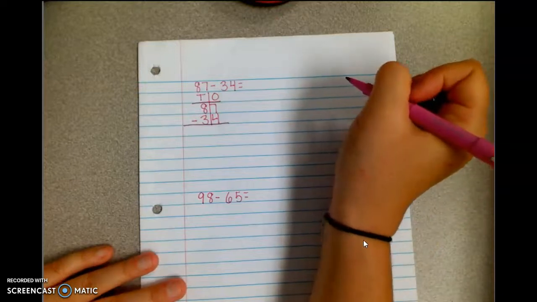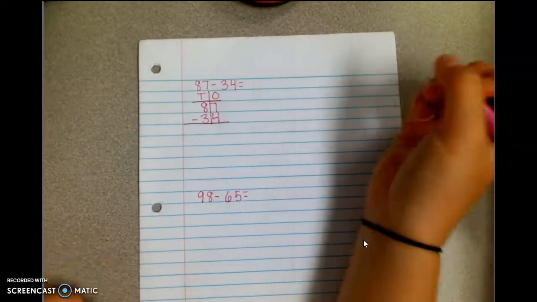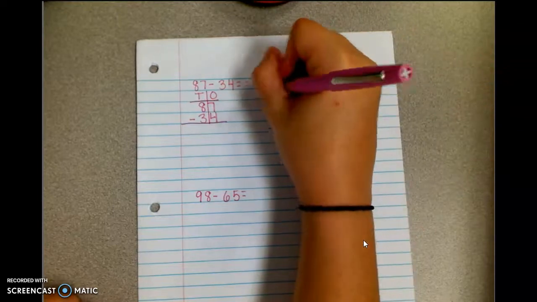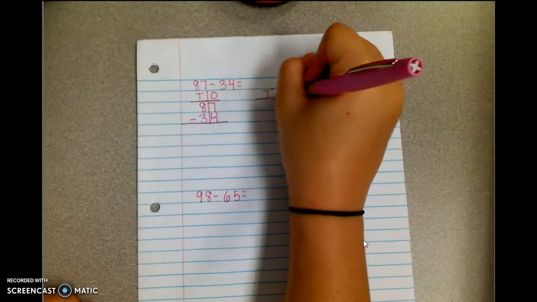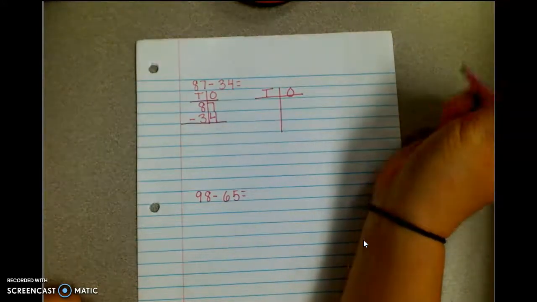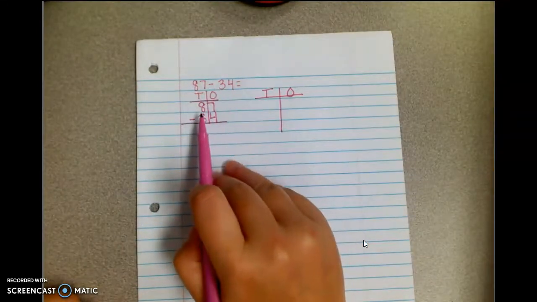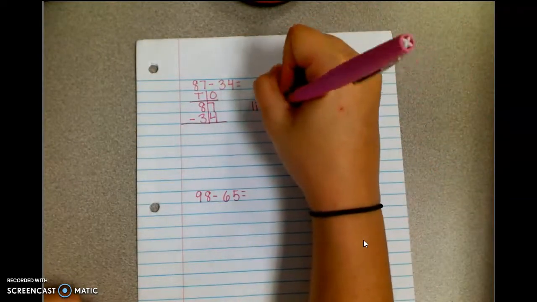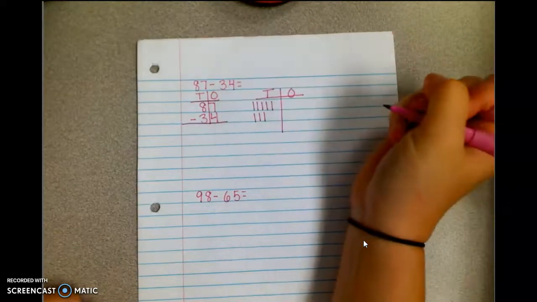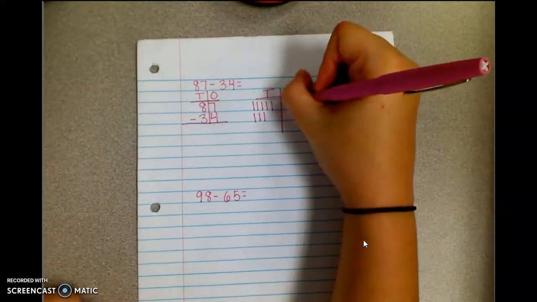To use base 10, I like to redraw my place value chart off to the side. So I have tens and I have ones. And then I will draw my base 10 blocks. To represent 87, I need 8 10 rods. And I need 7 ones units.